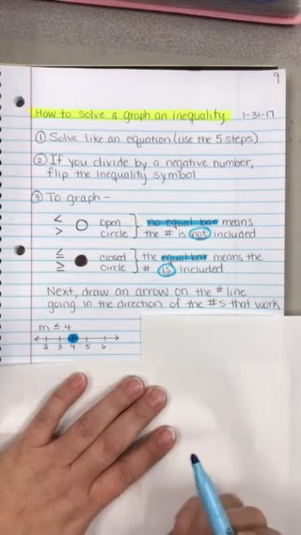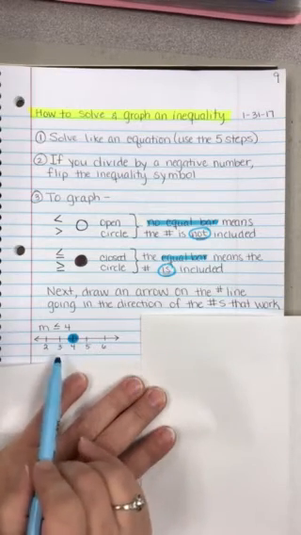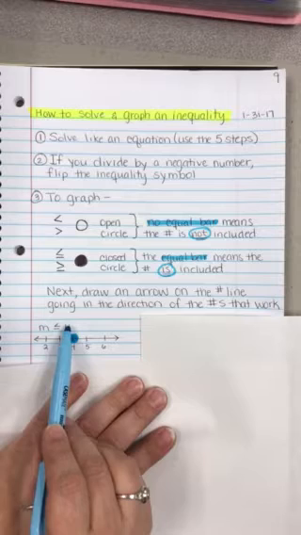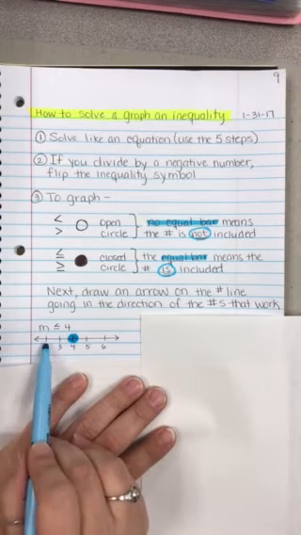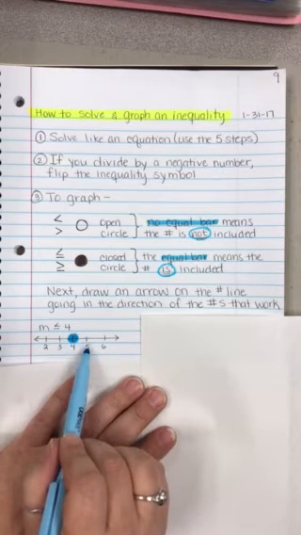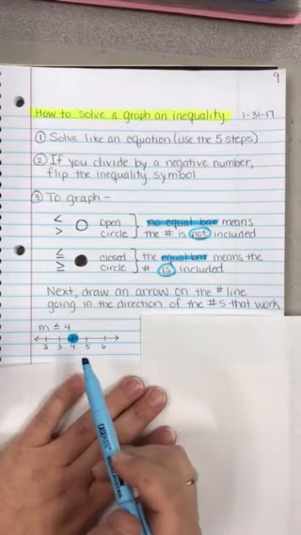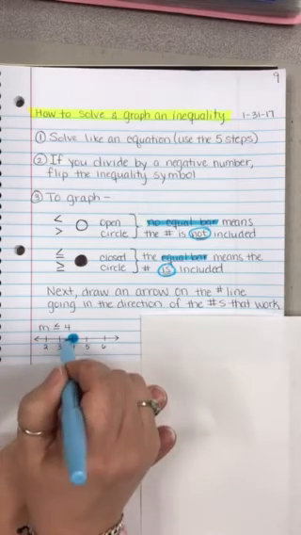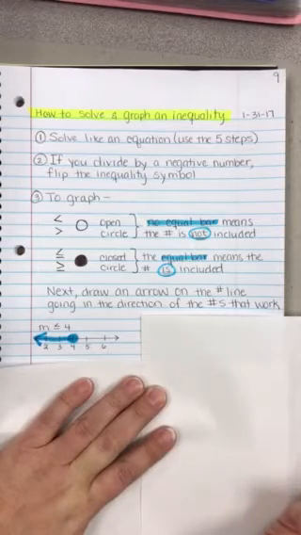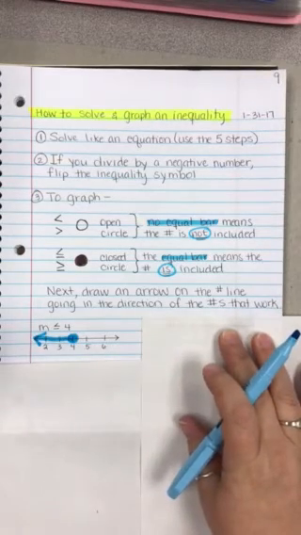Now I need an arrow. The arrow will either go left or right. To figure it out, you just check the numbers. Okay, let's look. To the left, 3. Plug it in. Is 3 less than 4? Yes. Is 2 less than 4? Yes. Check the other side. Is 5 less than 4? No. Is 6 less than 4? No. One side is going to be true and the other side is going to be false. You're just going to pick the side that's true. So whichever side has the numbers that actually work, the numbers that make it true, that's where your arrow goes.